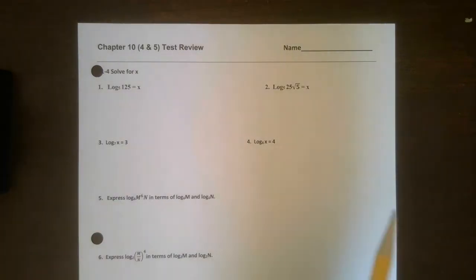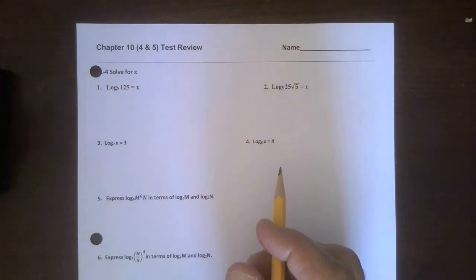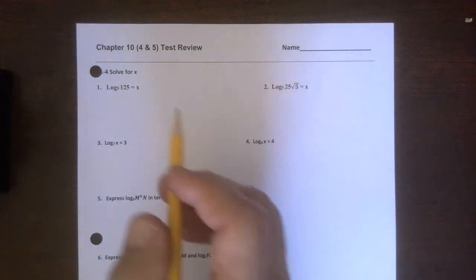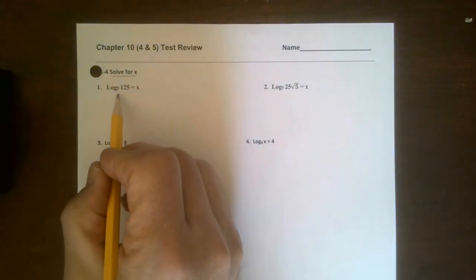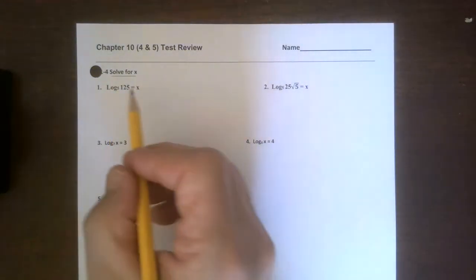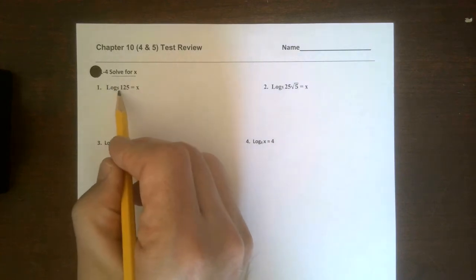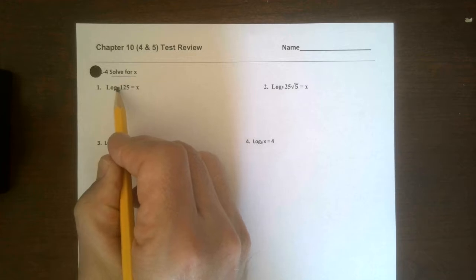Getting to the end of it, guys. Section 10.4 and 10.5 test review. It says solve for x. So that little 5 right there should be right about here. So it's a little bit of a misprint just to get things started.